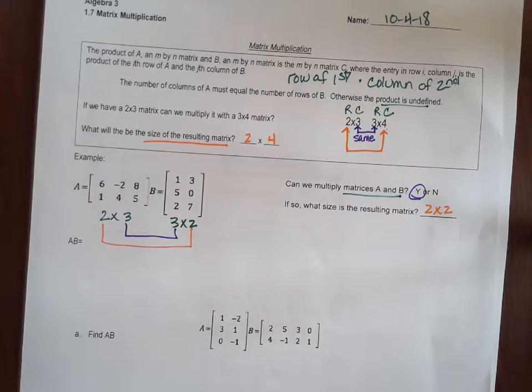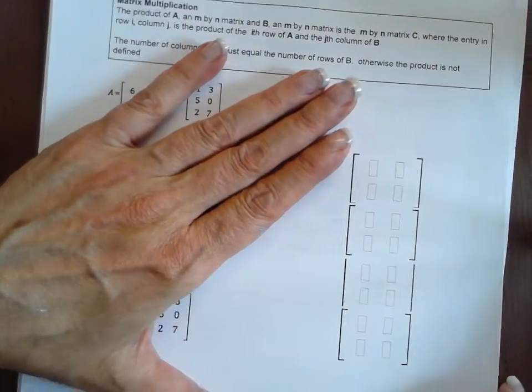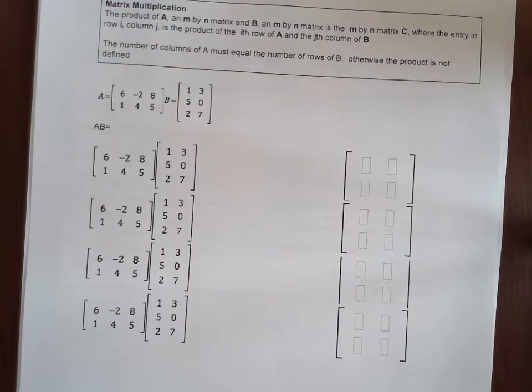All right. So let's go to this other piece of paper now. Because we're going to actually do the multiplication. And the multiplication, it's not hard. It's just kind of confusing for a second.